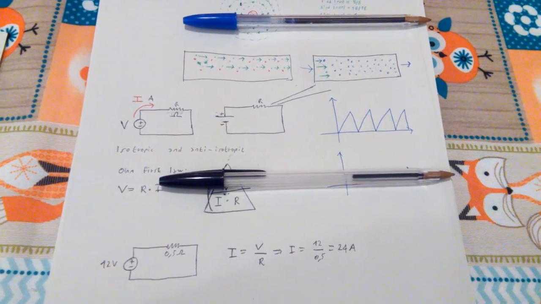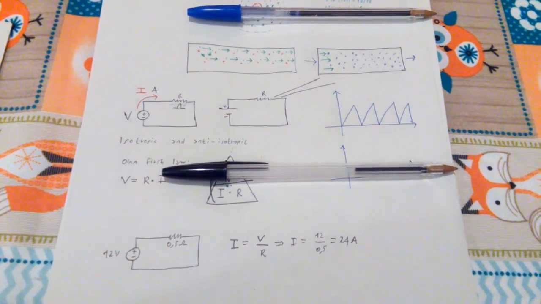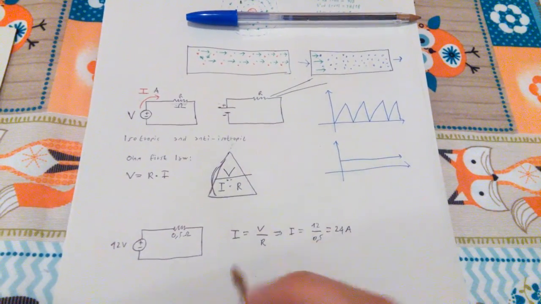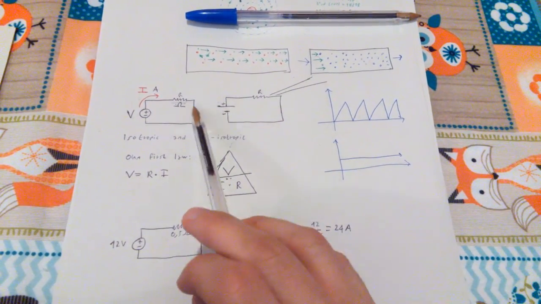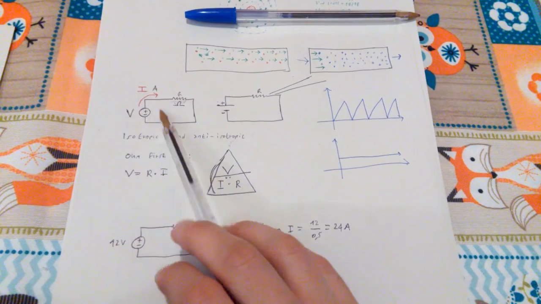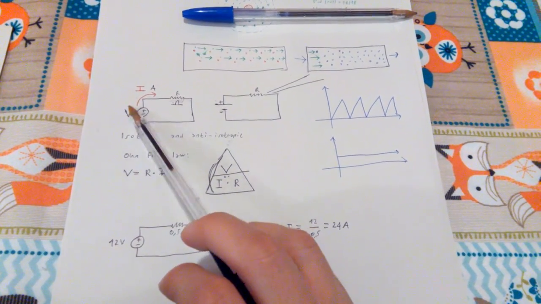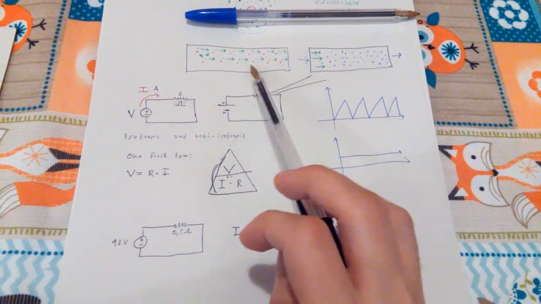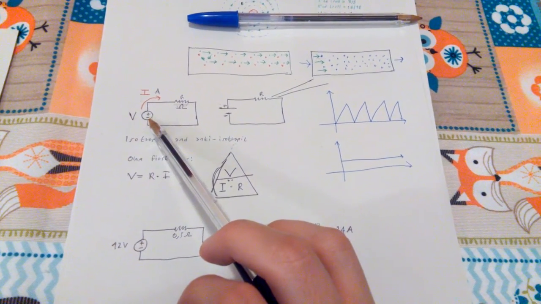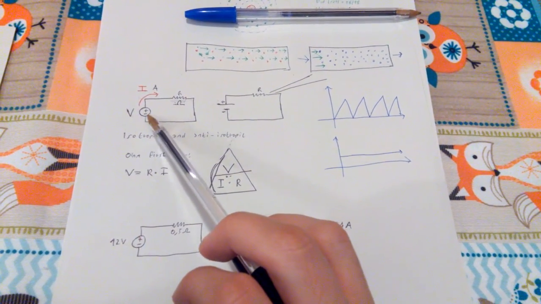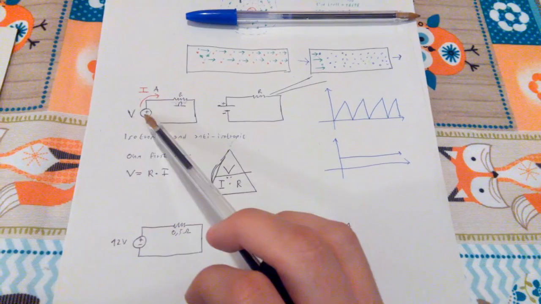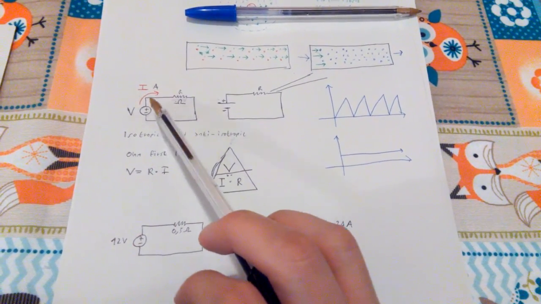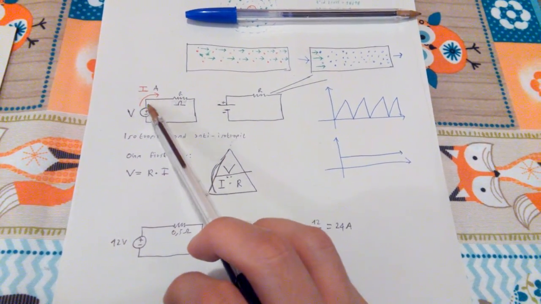Now that we know what a generator is, remember, a generator is something that has a difference of potential and makes electrons flow. We consider the current flowing not from negative to positive, but from positive to negative, because of the convention.